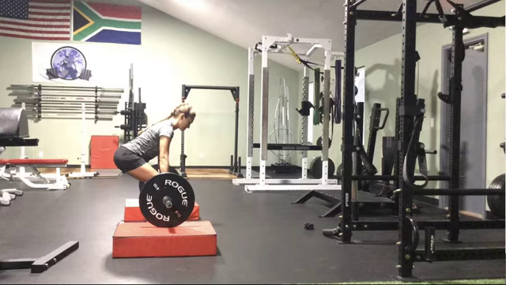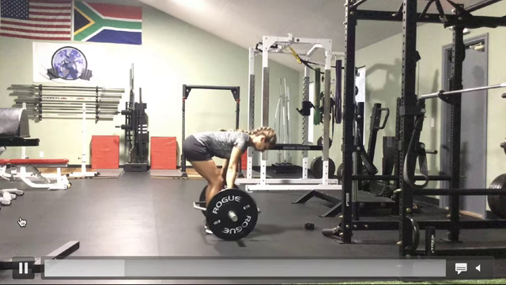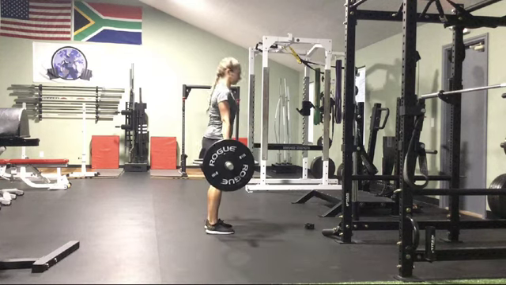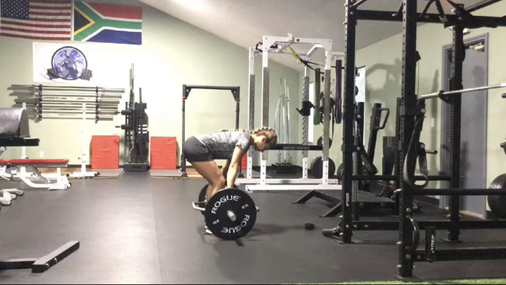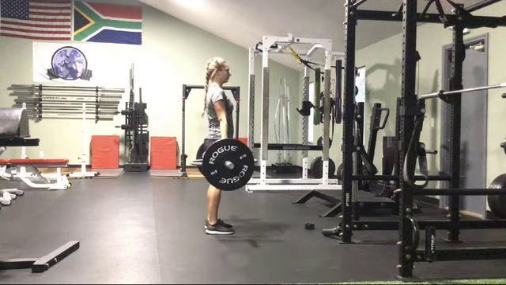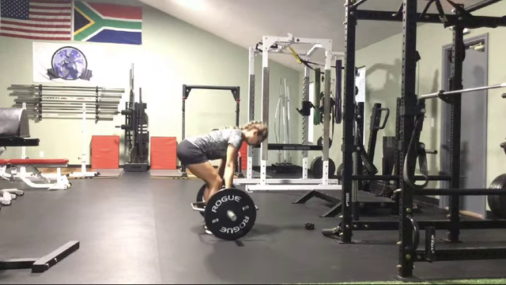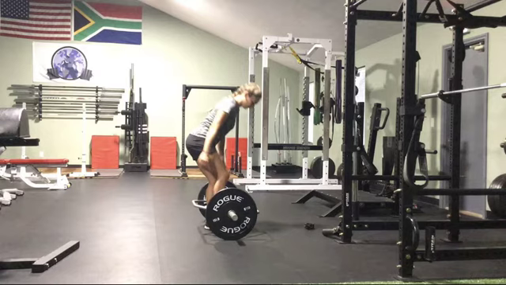Usually that can be cleaned up with blocks, but if you're still having it from blocks, then you're going to downgrade or regress into the hex bar. With the hex bar deadlift, you can get away with a little bit more anterior shift, and the handles are up a few inches higher, so it's kind of like giving your athlete a lift, and they don't have to worry about the pattern as much, but you still want to make sure it's a hip-dominant hip hinge exercise.